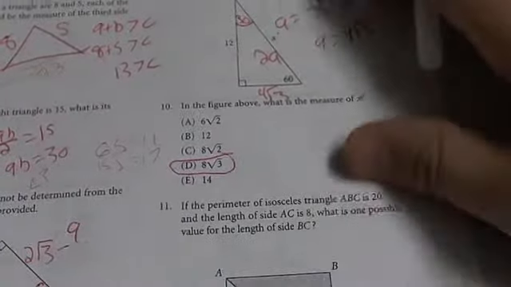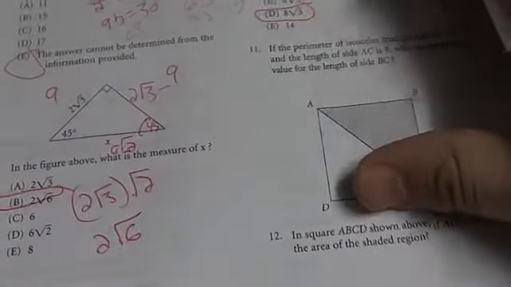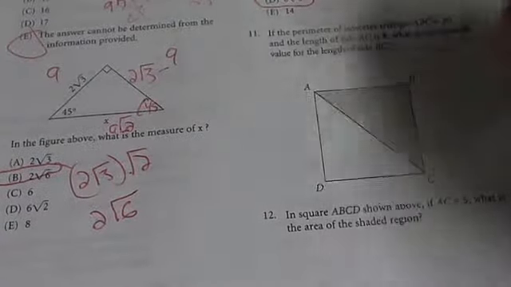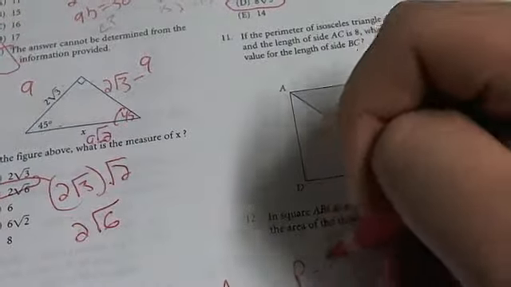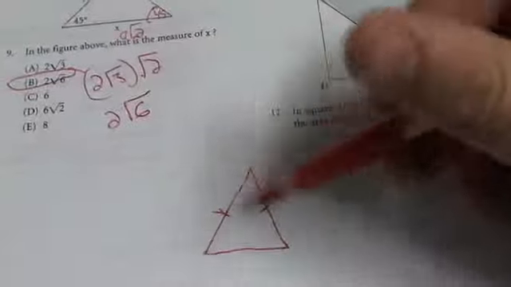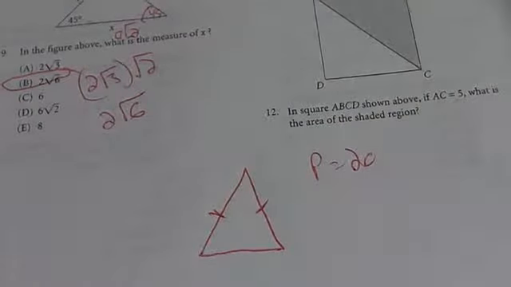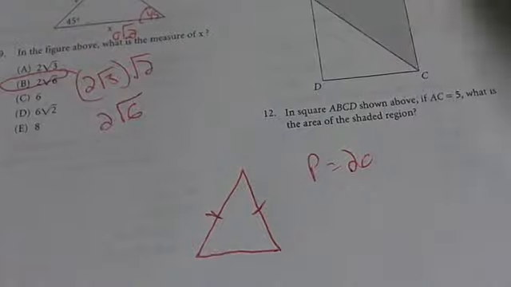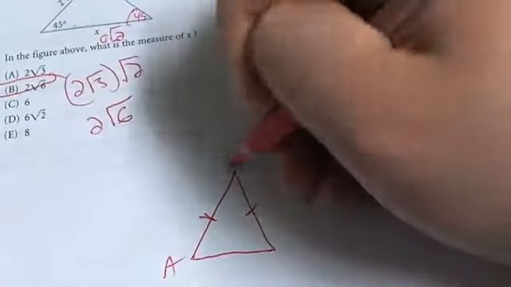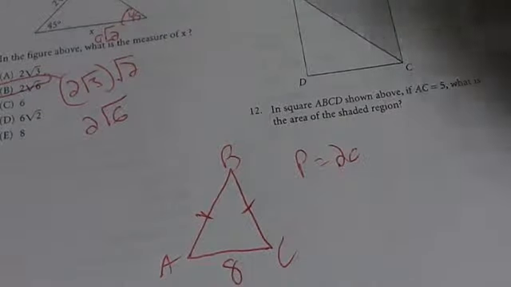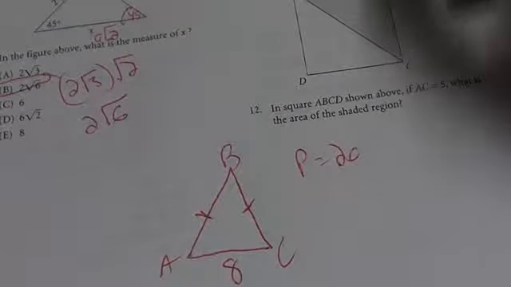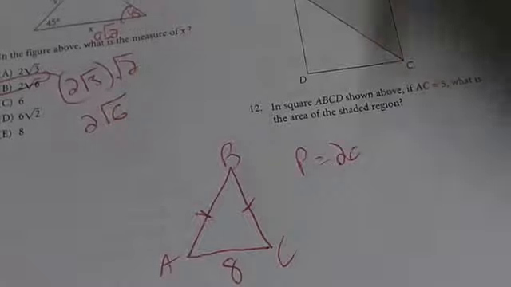Number 11. I'm going to do 11 on the bottom because there's not enough space. If the perimeter of an isosceles triangle is 20. Okay, so isosceles triangle. These two sides are going to be the same. The perimeter is 20, and the length of AC is 8. What is one possible value of the length of side BC?